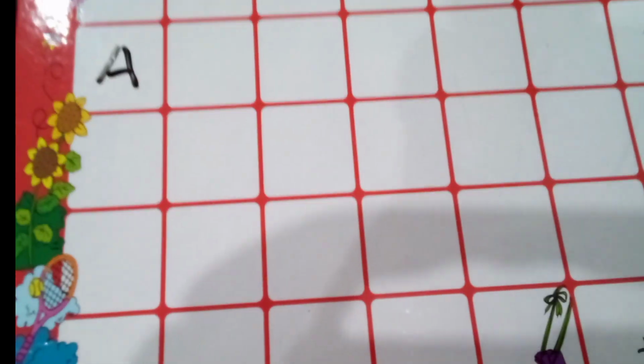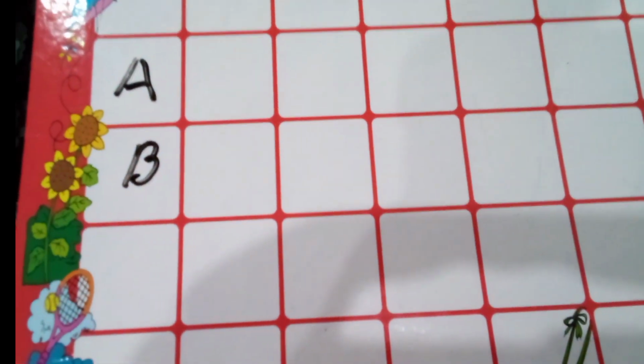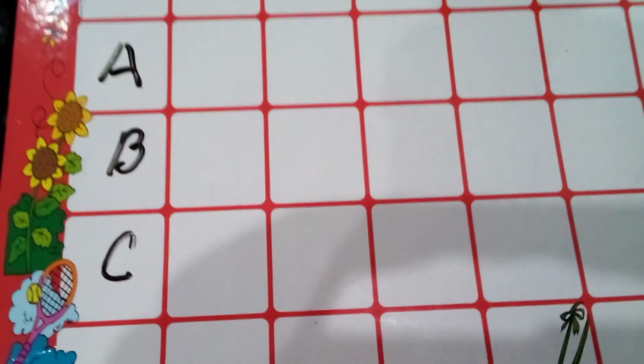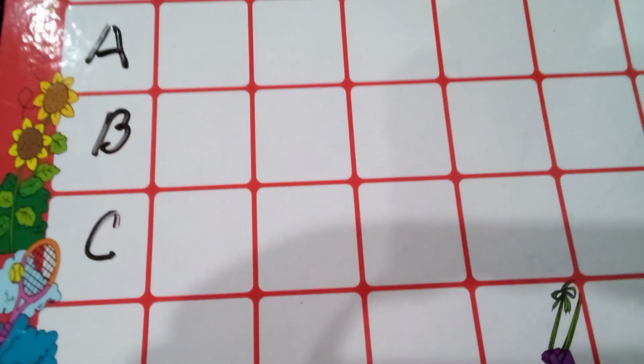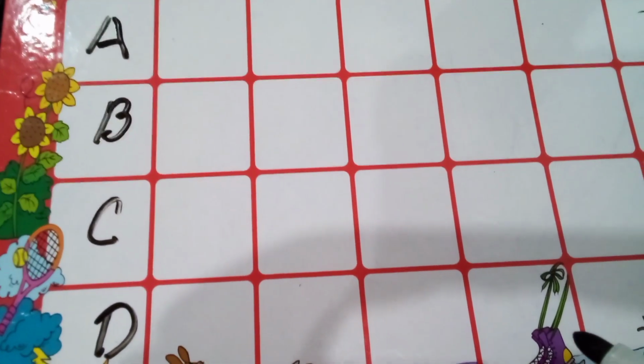A for aeroplane. B for butterfly. C for cinnamon. D for dog.